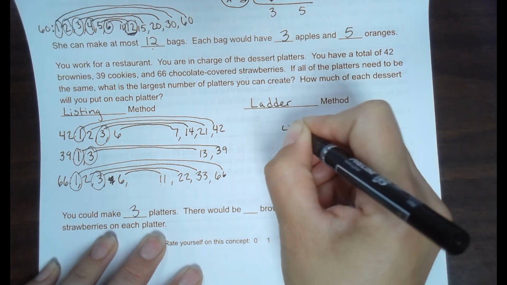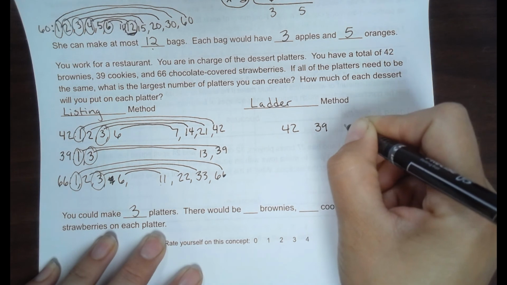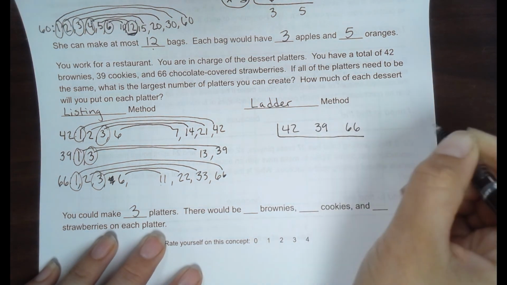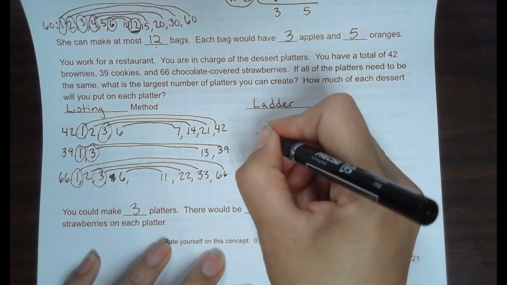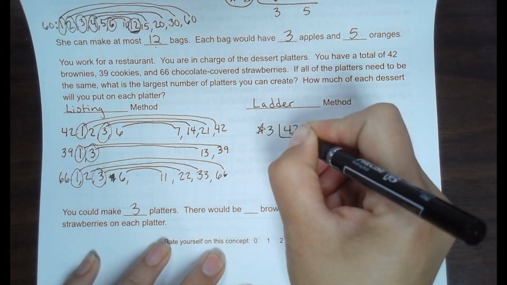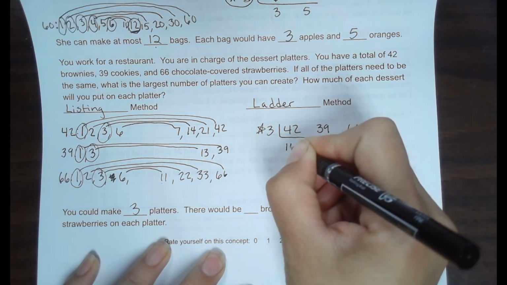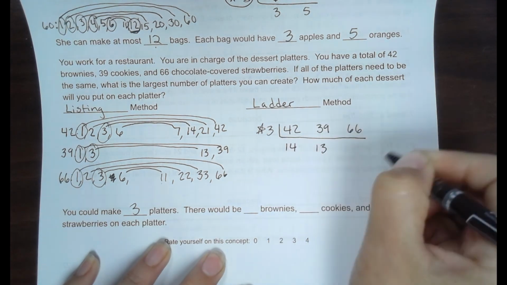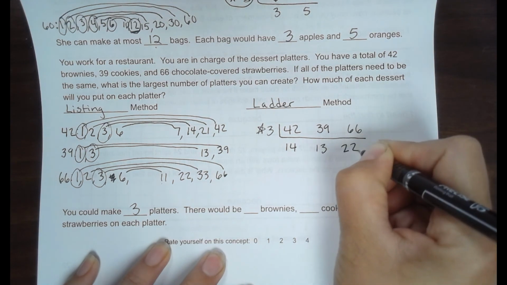Now let's see how you can do that with the ladder method. So 42, 39, and 66. Remember, we're only interested in things that divide evenly into them. Okay, well, they all divide evenly by 3, so I'm going to divide this by 3. 42 divided by 3 is 14. 39 divided by 3 is 13. And 3 goes into 66 22 times.